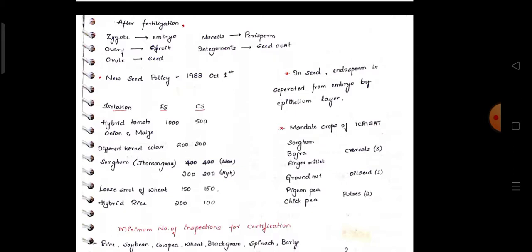Here I am giving you the next step after fertilization. What will be the formation of different parts once the fertilization takes place? Zygote will become embryo, ovary will become fruit, ovule will become seed.